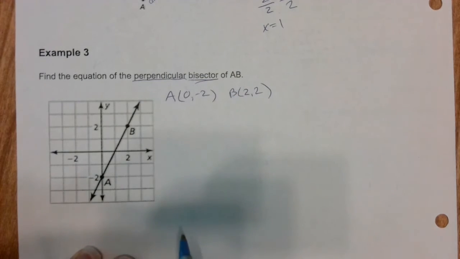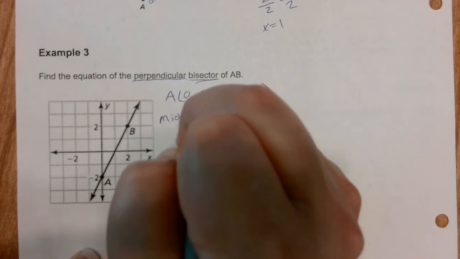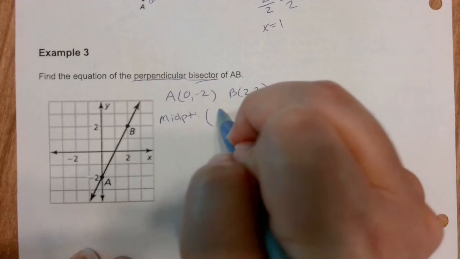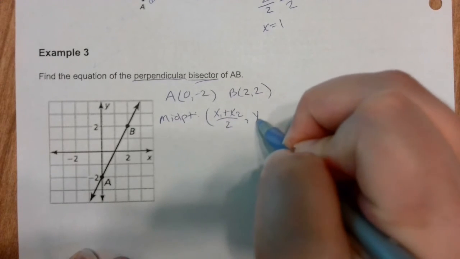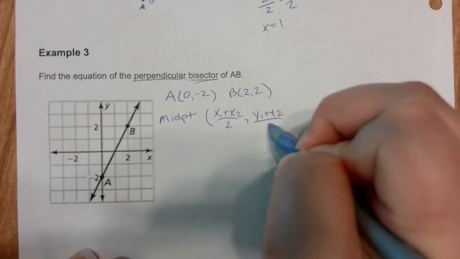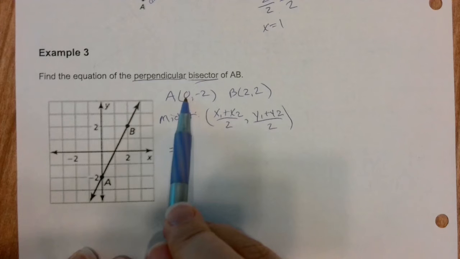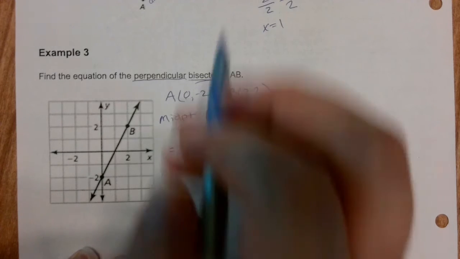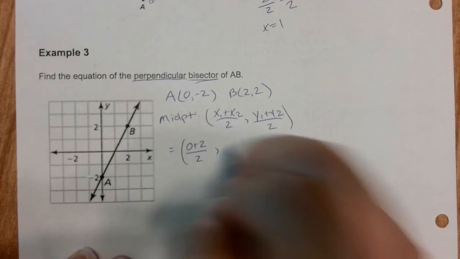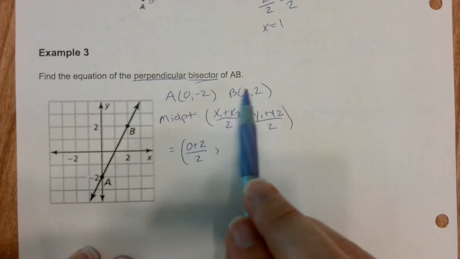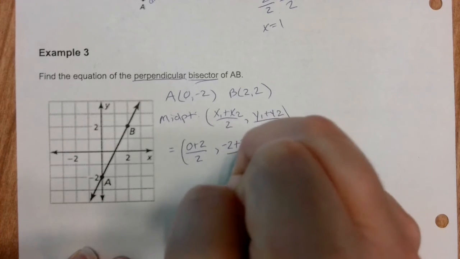We need to find the midpoint. The middle of A and B is the midpoint. And remember the midpoint formula, x1 plus x2 divided by 2, comma y1 plus y2 divided by 2. So x1, 0 plus 2 divided by 2, y1 plus y2, negative 2 plus 2 divided by 2.